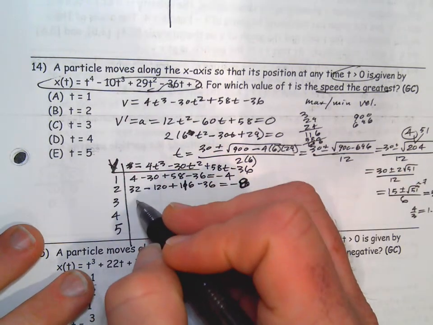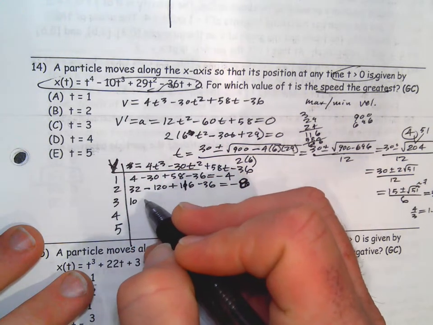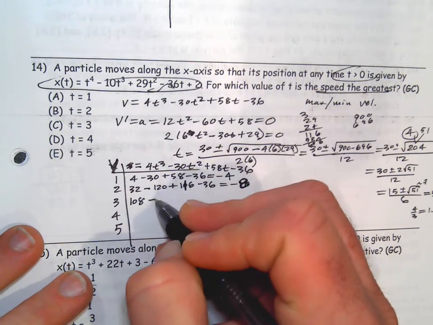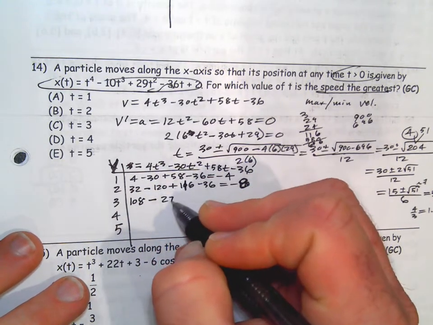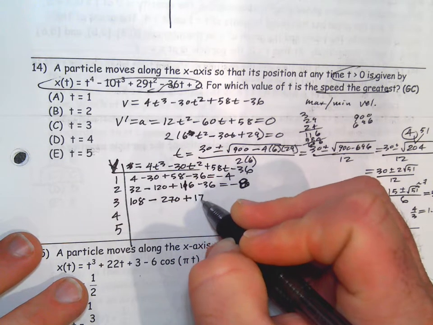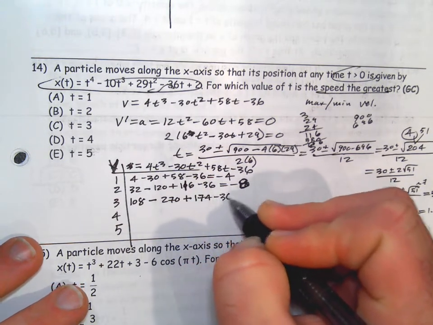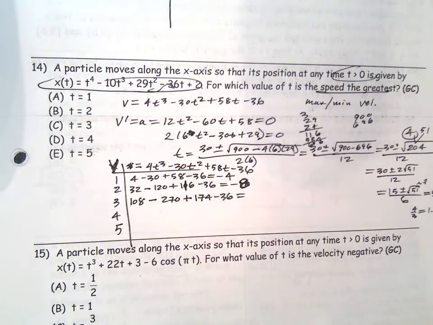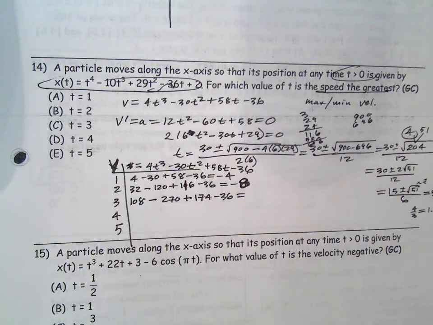Put 3 in. 4 times 27 is 108 minus 270 plus 50, 174. Numbers are getting big. I mean, we could just calculate all these.